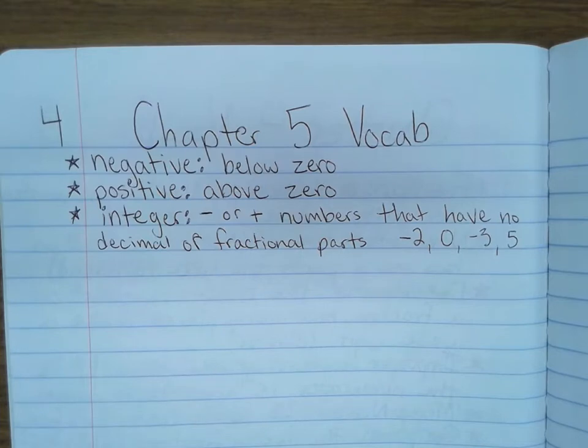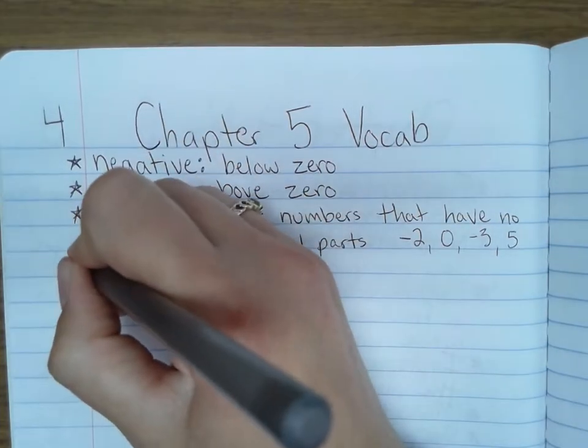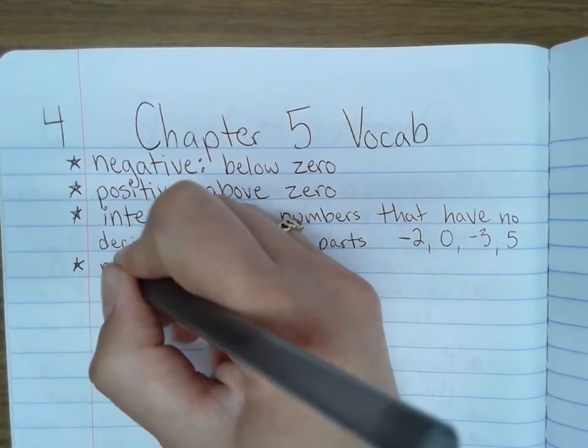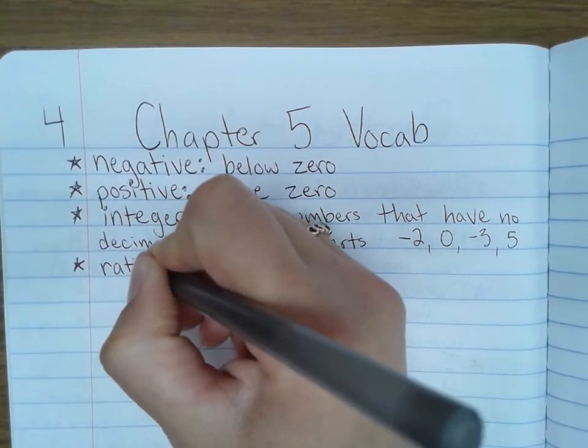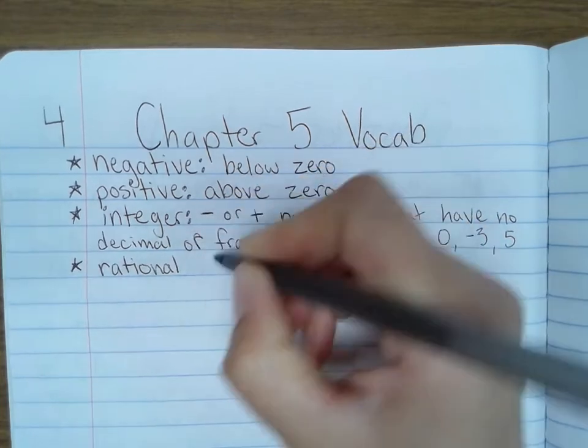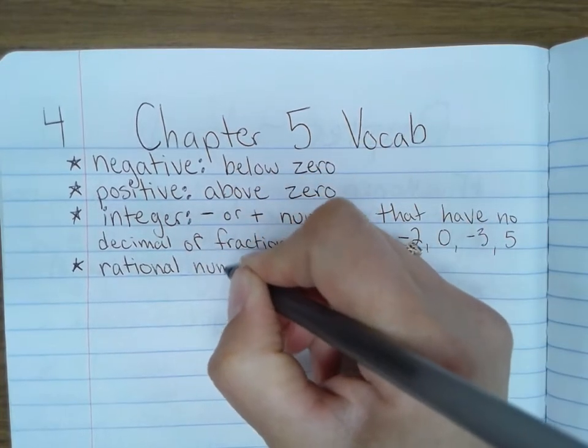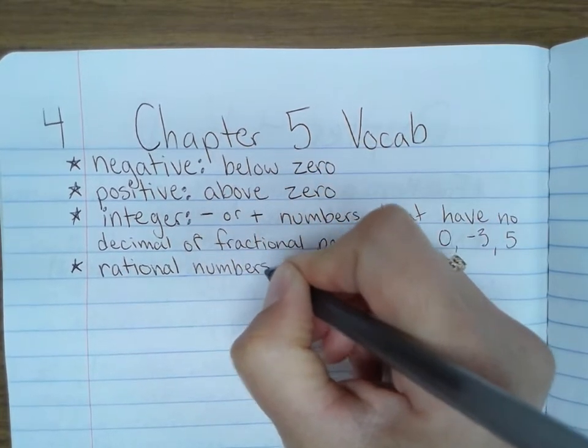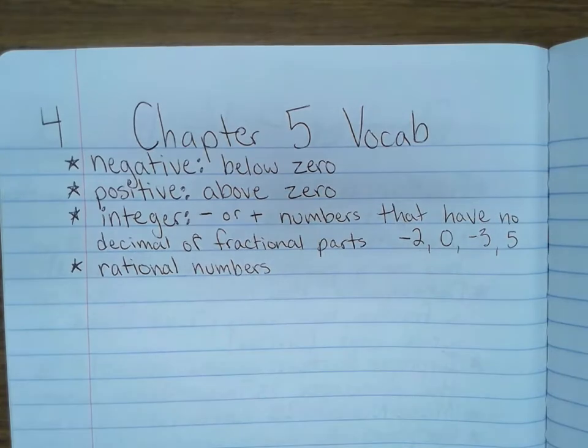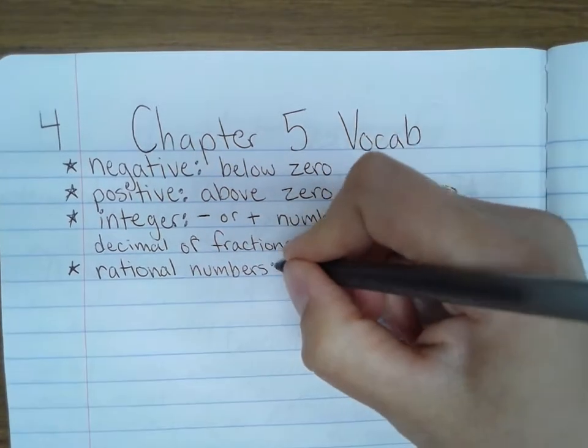Okay, next one, rational numbers. Okay, now rational numbers can be written as a fraction.